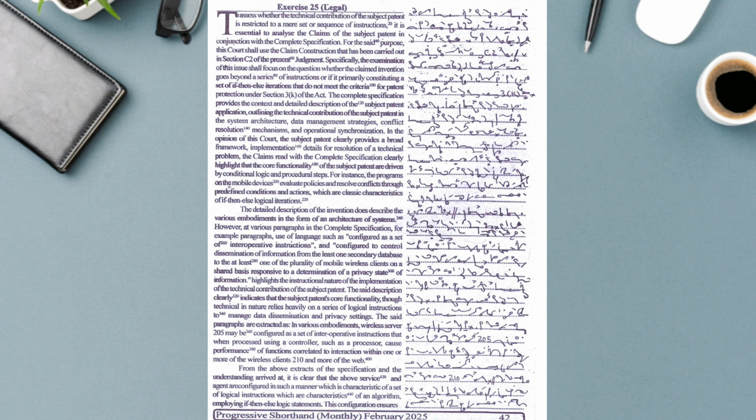The detailed description of the invention does describe the various embodiments in the form of an architecture of systems. However, at various paragraphs in the complete specification, language such as "configured as a set of interoperative instructions" and "configured to control dissemination of information from the at least one secondary database to the at least one of the plurality of mobile wireless clients on a shared basis responsive to a determination of a privacy state of information" highlights the instructional nature of the implementation of the technical contribution of the subject patent.